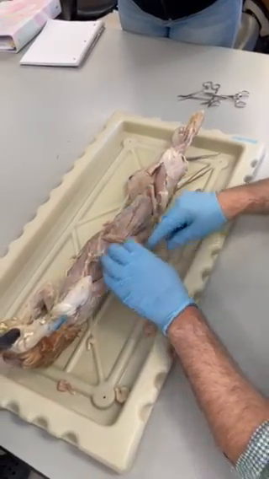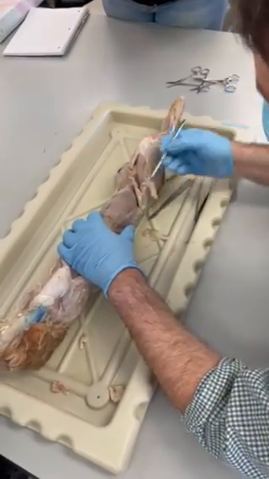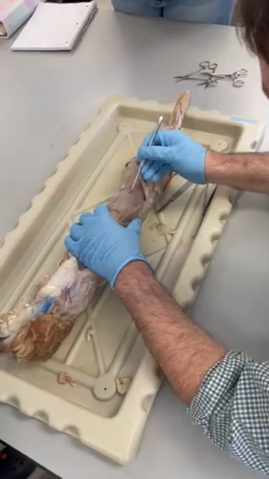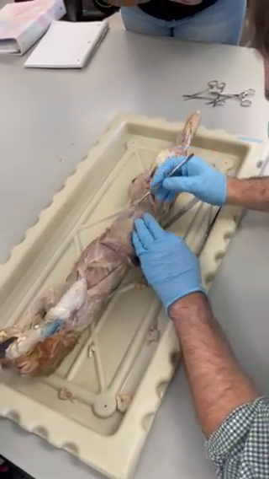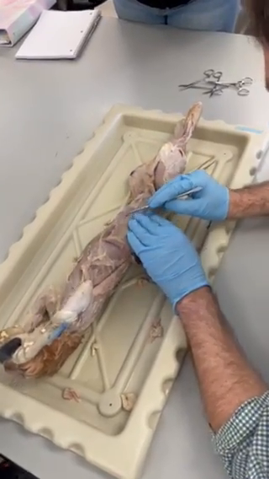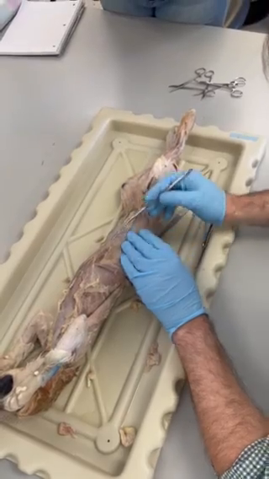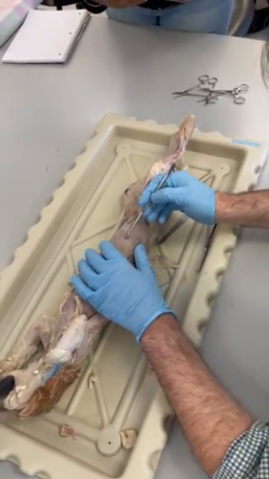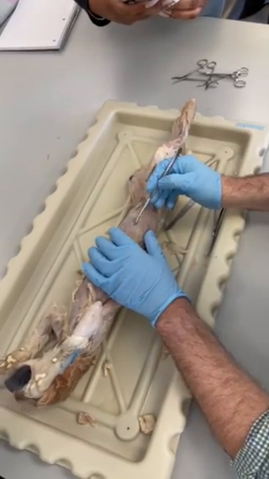We pull that back, kind of stretch this out. We can see the internal oblique there. Right there, we can see its edge. There's the rectus femoris. And I cut the window in the aponeurosis of the internal oblique, so now you can see the transversus abdominis.